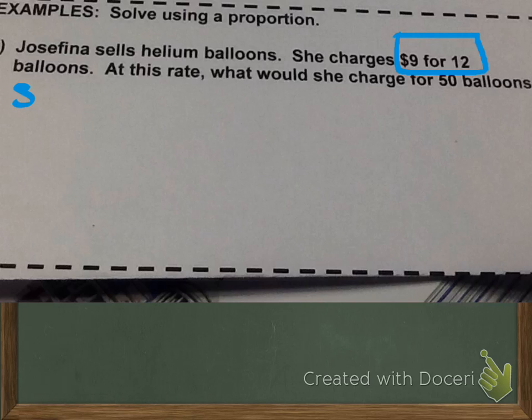So, the first thing, we have a proportion. So we have $9 for 12 balloons. So that means we have our money over the number of balloons. And I'm going to rewrite this so you can see it better. So my dollar sign represents my money, and my balloons is my number of balloons that I sell. So for my first proportion, I can do $9 over 12 balloons. That's what it gives me. So we're going to do 9 over 12.